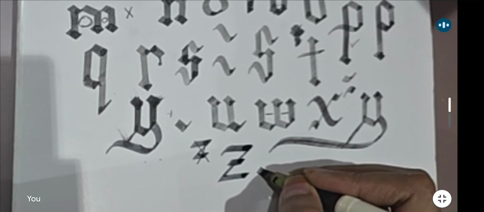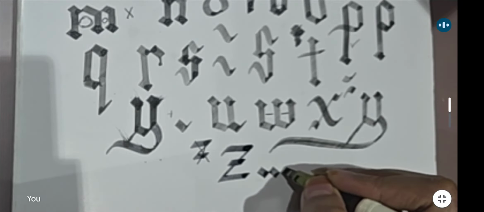We have another shape for Z also, but I think we will learn that in Majuscule. That suits there much better. So this is it. This is all about A to Z. Now let me know if you want me to make any letter again.